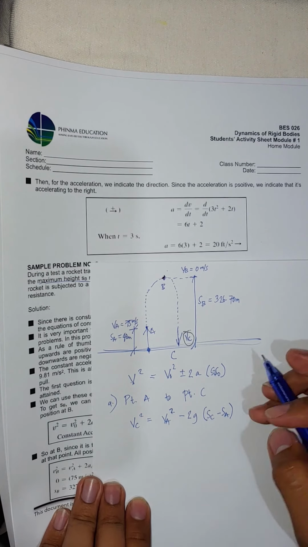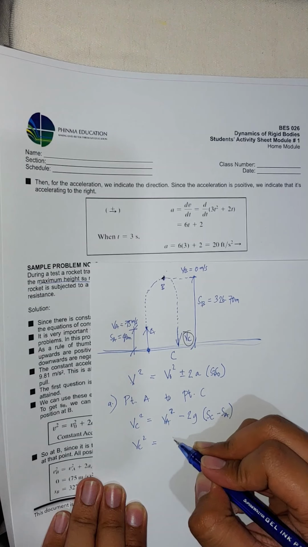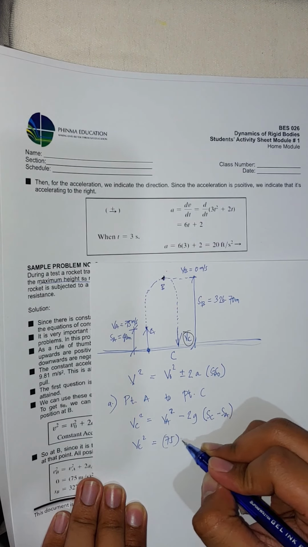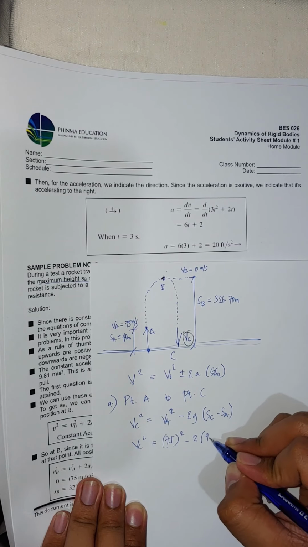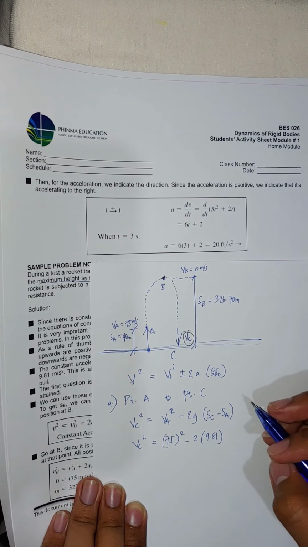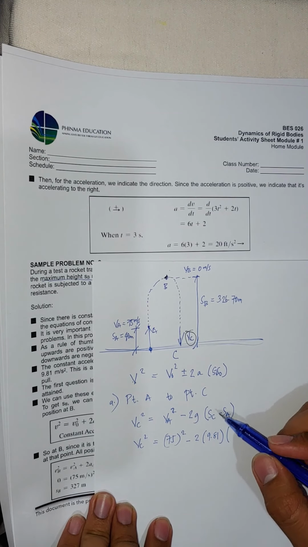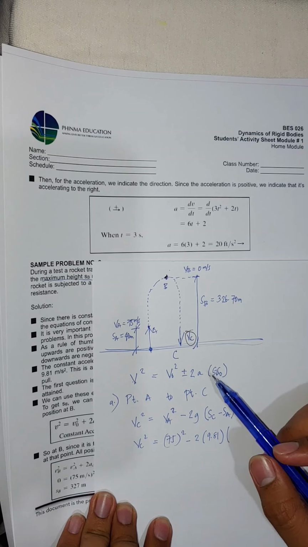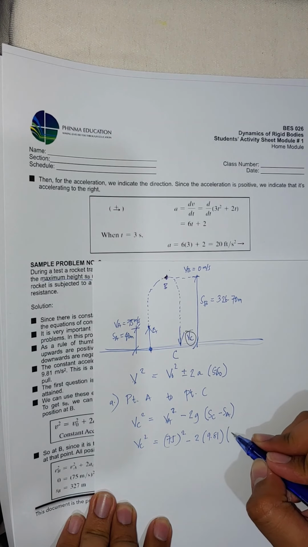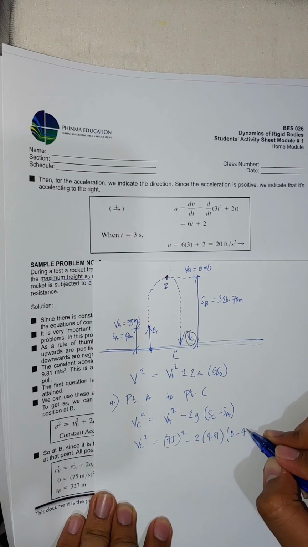So VC squared, this is the unknown, equals VA squared, that is 75 meters per second, minus twice the gravitational acceleration, 9.81 meters per second squared, times our final height, or the height at C, since it is just before the ground, we use 0, minus the height at A, that is 40 meters.